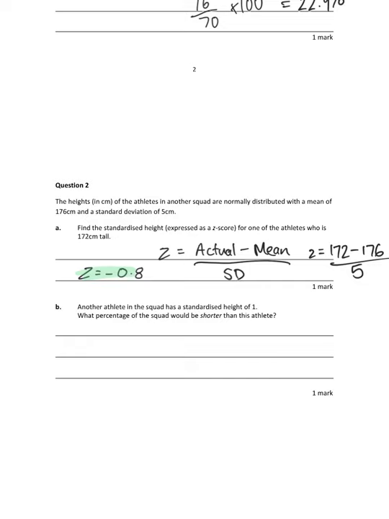Okay, another athlete in the squad has a standardised height of 1. What percentage of the squad would be shorter than this athlete? If the athlete has a standardised height of 1, it means it's 1 standard deviation above the mean. If it's a standardised height of 0, it means it's at the mean.